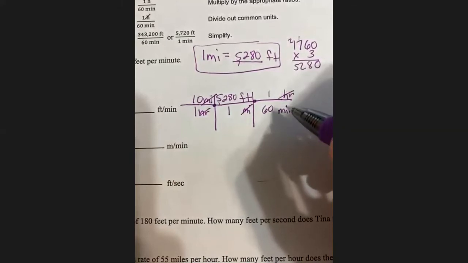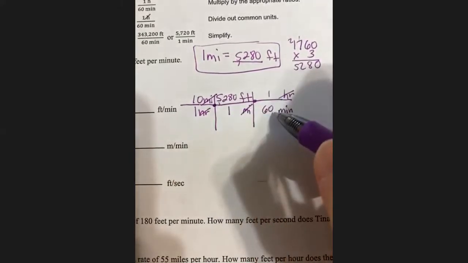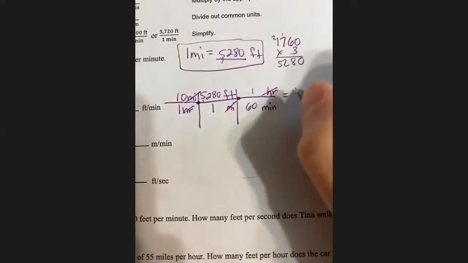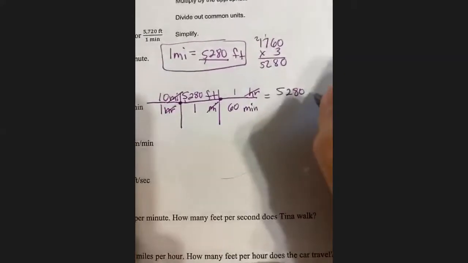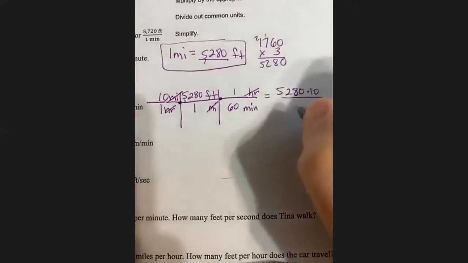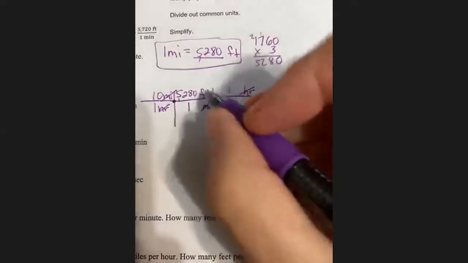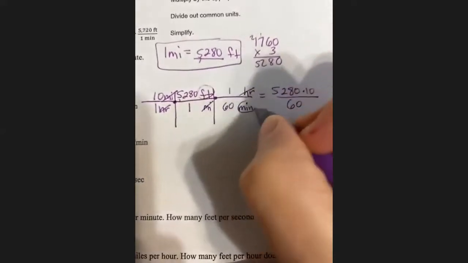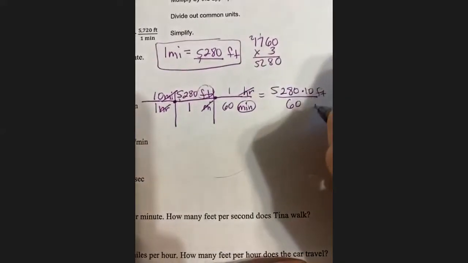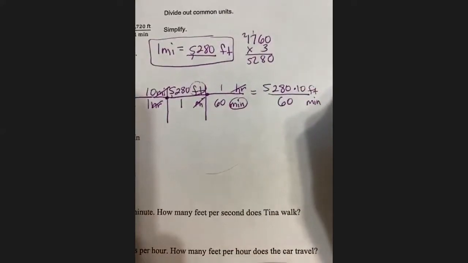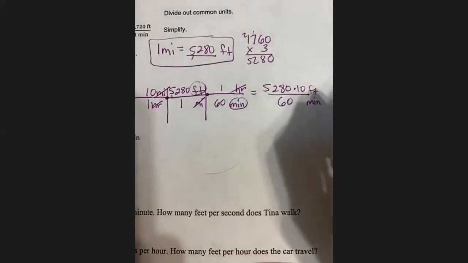So now we're to a problem where it's 1 times 1 times 60 on the bottom, and we've got 10 times 5,280. So if you want to write this out, 5,280 times 10 all over 60. And I've already got my units down to where all I have is feet per minute, and that's exactly what I want, feet per minute. So yay, I did what I wanted to do.